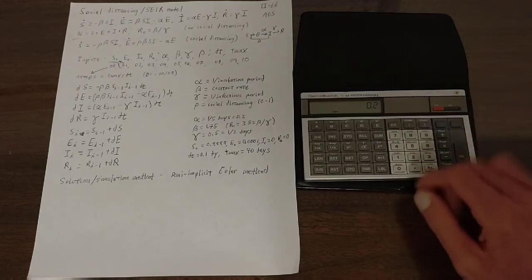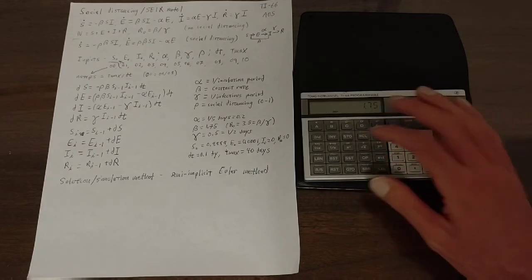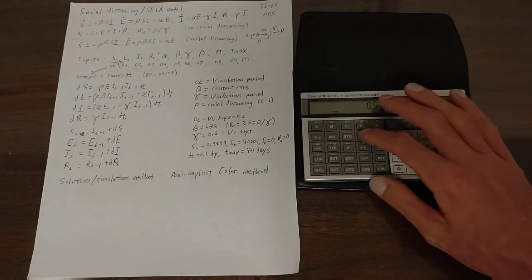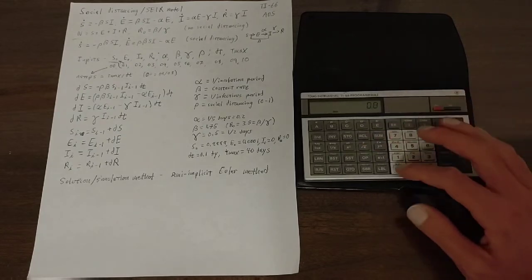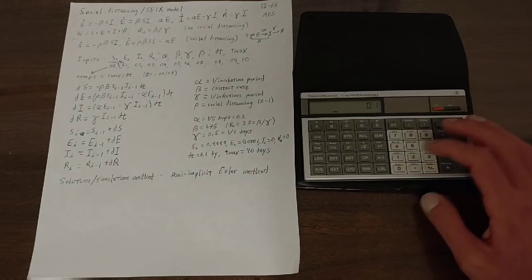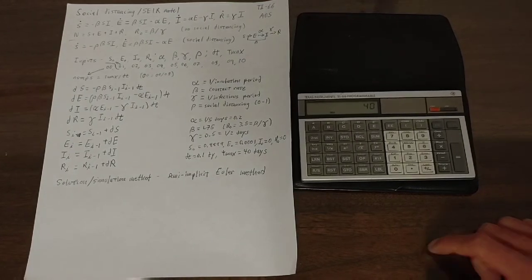Okay, so quick recall now. Recall 05, recall 06, 1.75, that's good. Recall 07, 0.5, that's good. And recall 08. A couple more, 09, 0.1 days for the DT, and 40 days for final T. Okay, so I think we should be good now.